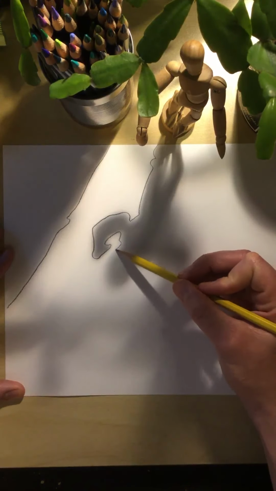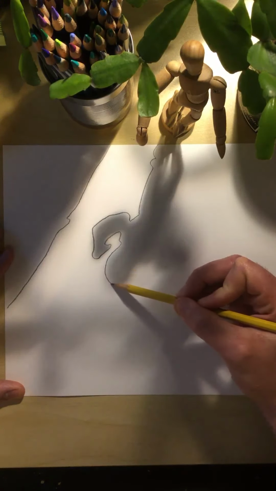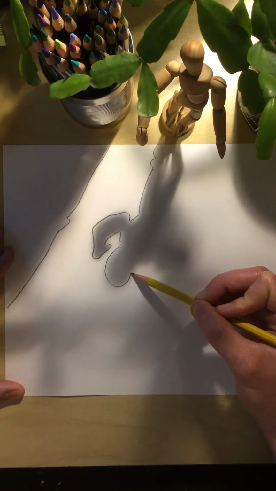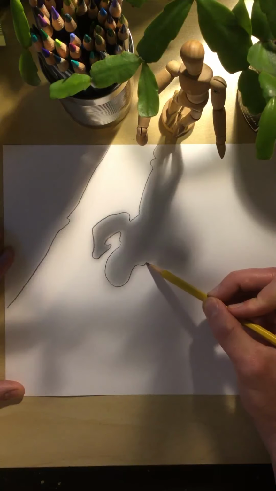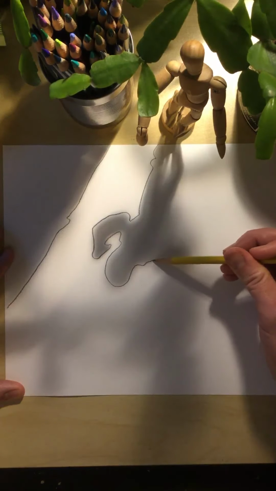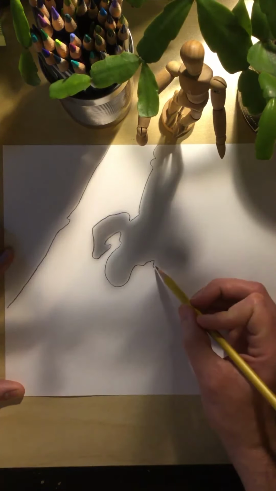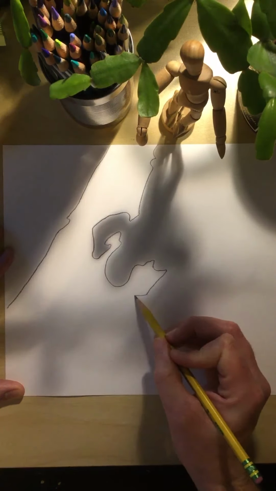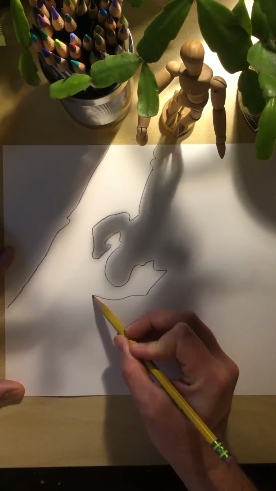Now, if you don't have a desk light, you can go outside somewhere next to your house, and you can get plenty of free light out there to cast a shadow.